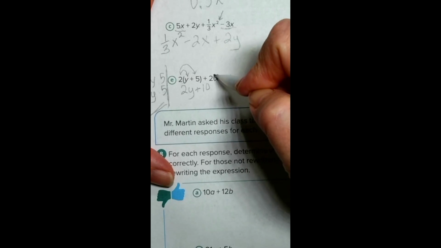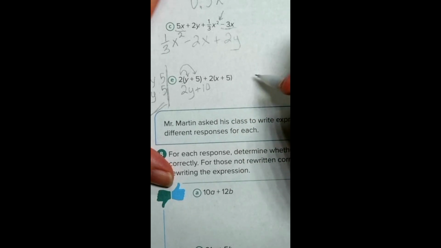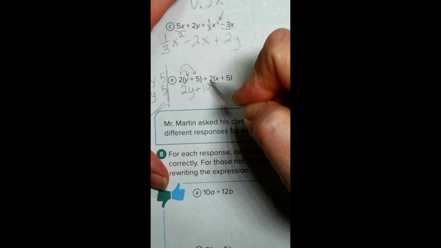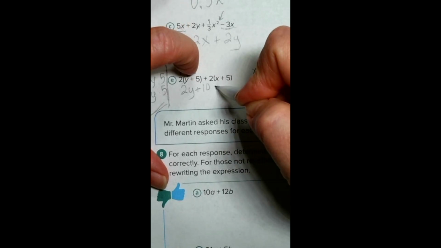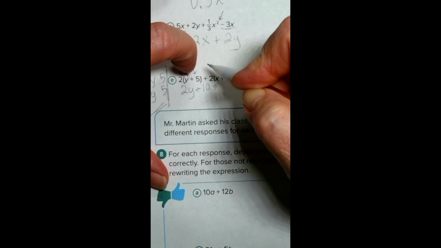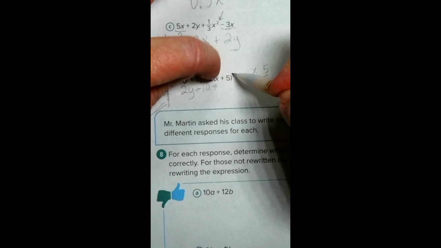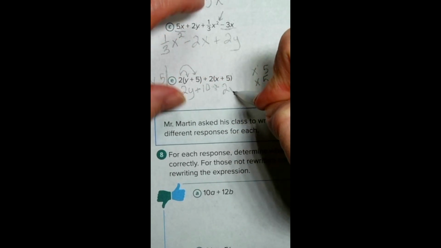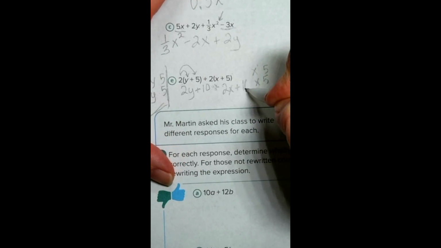The same with the 2x plus 5. So this says x and a 5, and then another x and a 5 because there's 2 of them. So we have 2 x's and 10. These 2 expressions here are joined with an addition. So we have 2x plus 10.